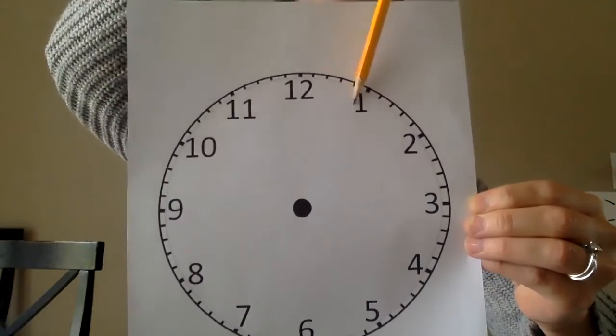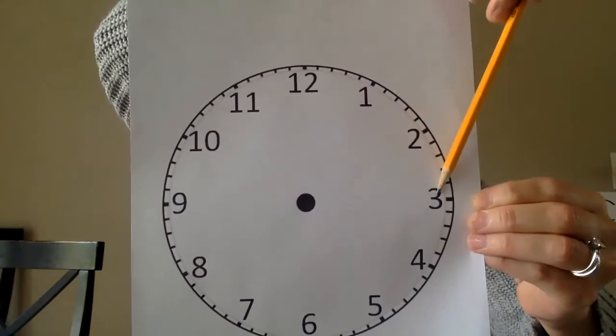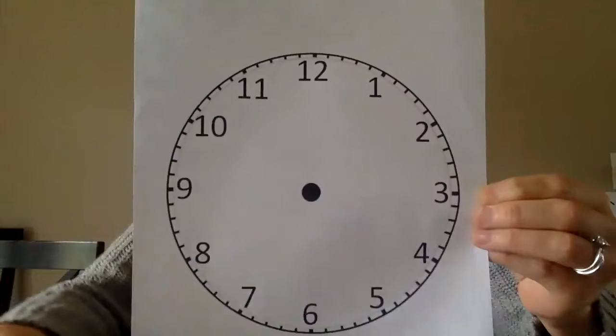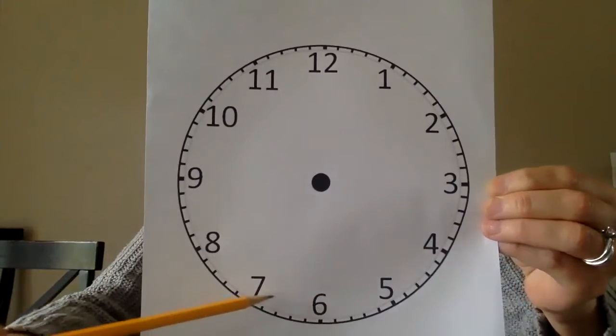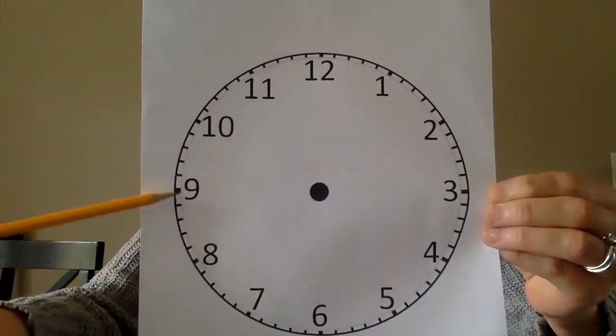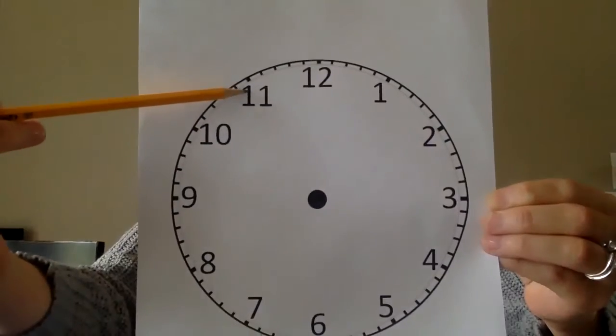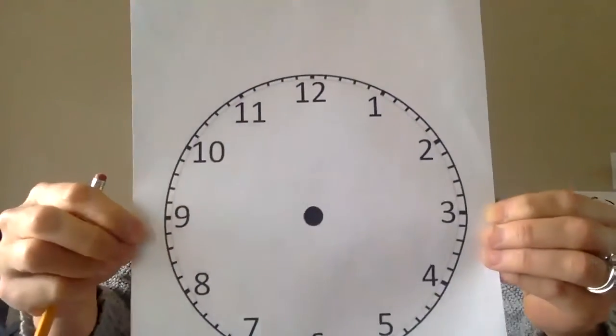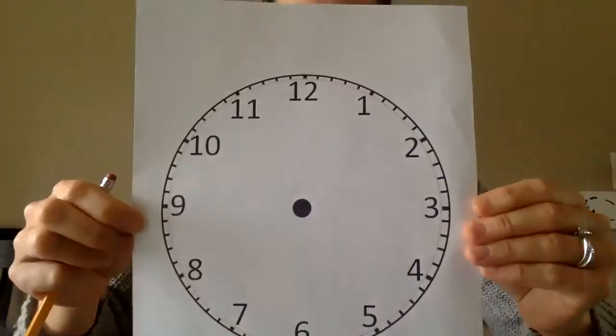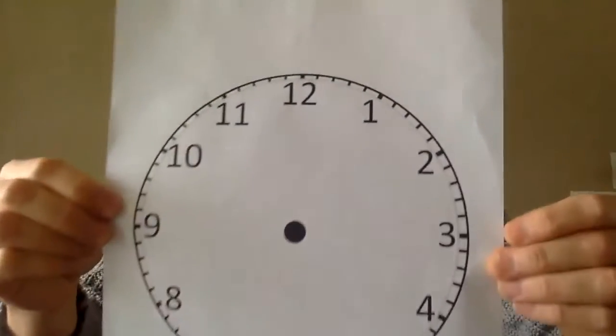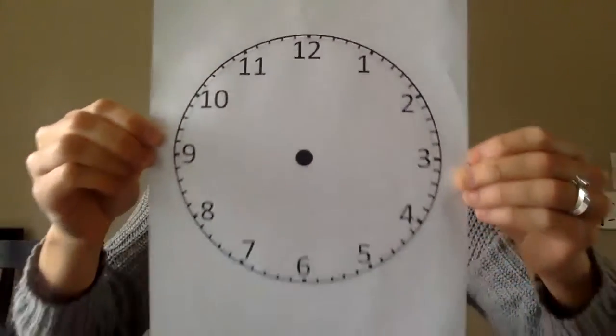1, 2, 3, 4, 5, 6, 7, 8, 9, 10, 11, and 12. That's right. If you already knew that, there are 12 numbers on our clock. But there aren't 12 hours in our day, there are 24. This clock shows 12 hours. And so when the clock moves, it goes around twice in one day, okay? Something to remember. It's a lot of information. It's okay if you don't remember all at once.